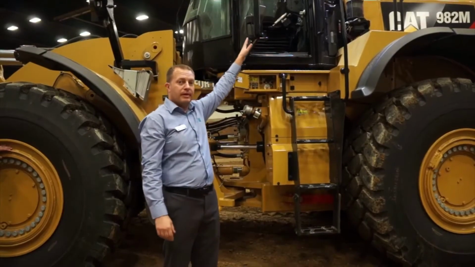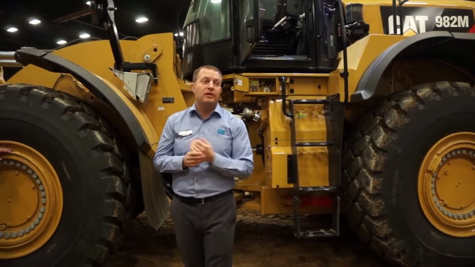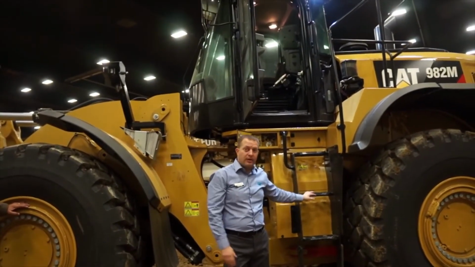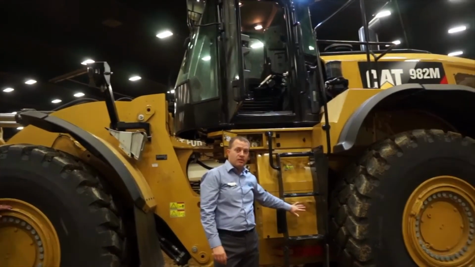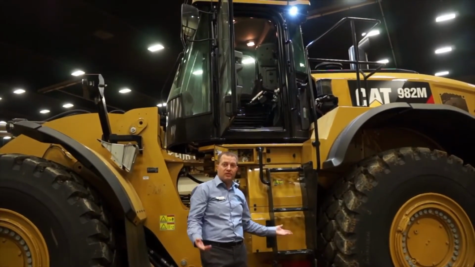Notice this light now, again, illuminating down here to the ground, comes on for 2 minutes. That's that new ingress-egress lighting package. Complements the 15-degree inclined ladder or staircase, as we call it, reducing the ability to bump your shins. Self-cleaning steps. Again, you want to keep those steps clean and dry.